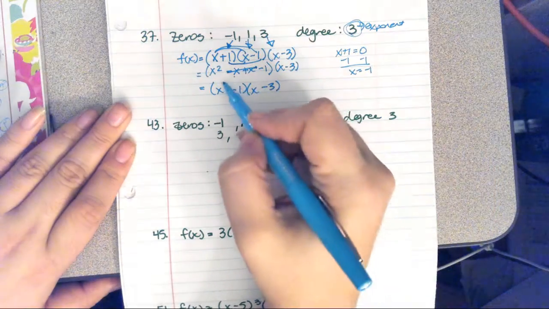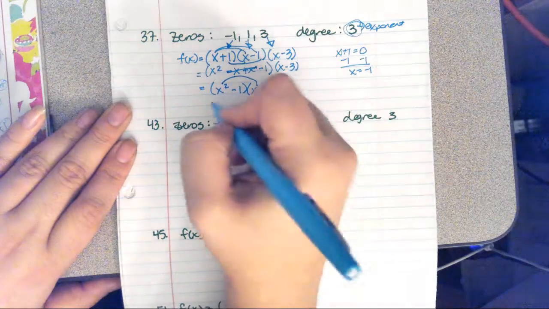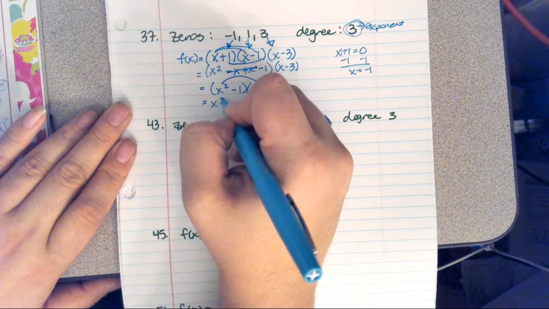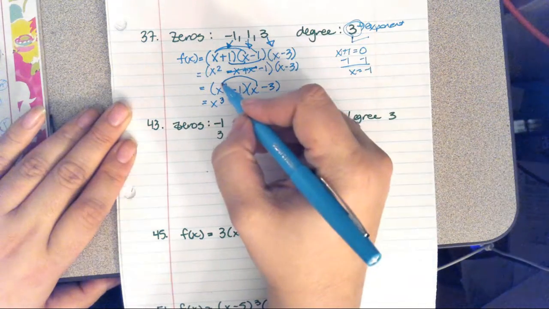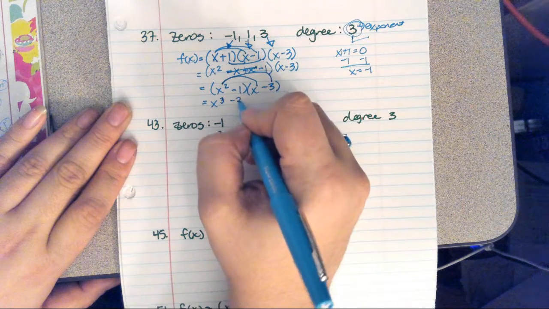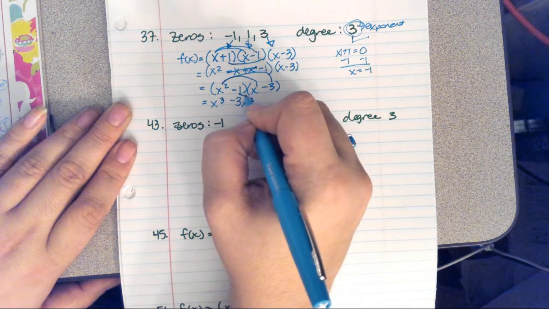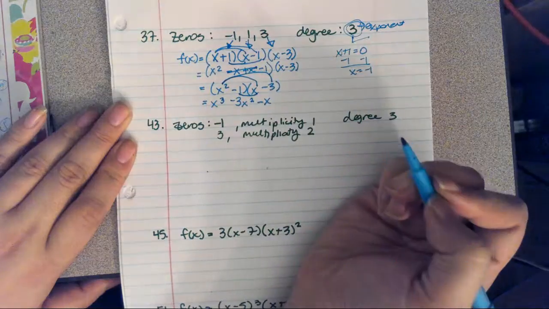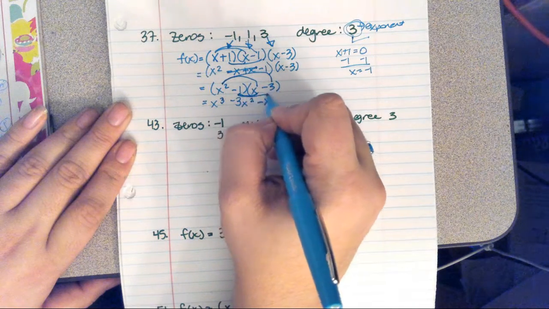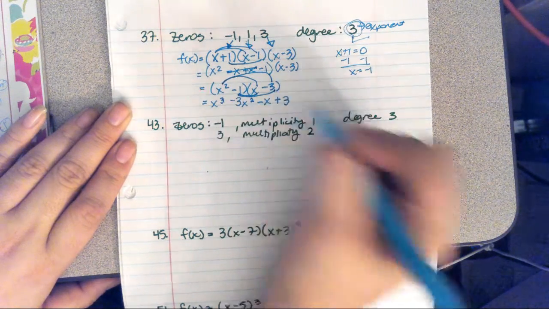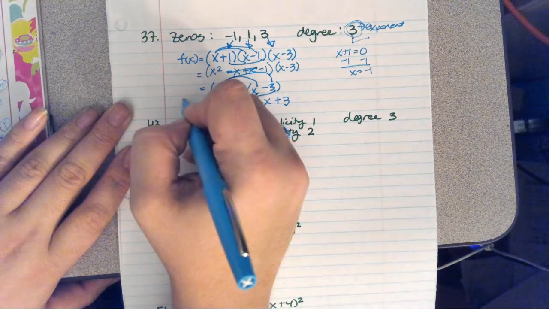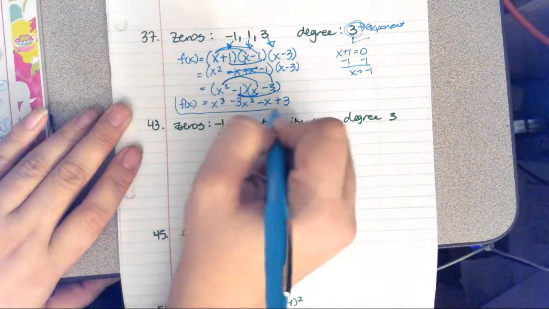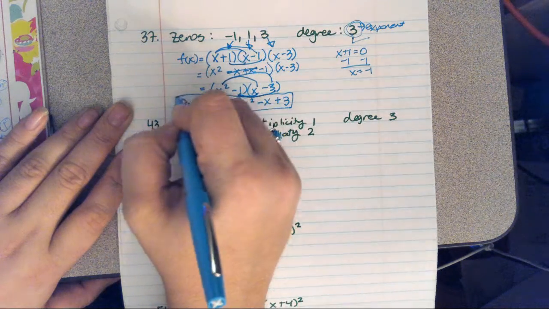So when we FOIL this, x squared times x gives us x cubed. Well, that's what we wanted to make sure we had, so we got that. We have x squared times -3, which gives us -3x squared. We have -1 times x, which gives us -x, and -1 times -3, which gives us a +3. None of these are like terms, so this is my polynomial function.